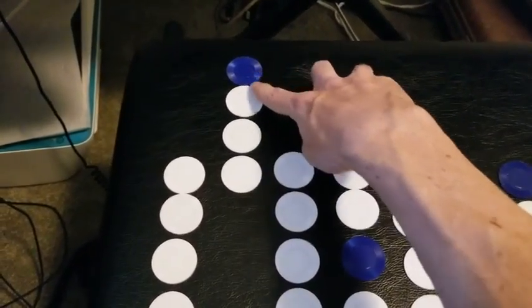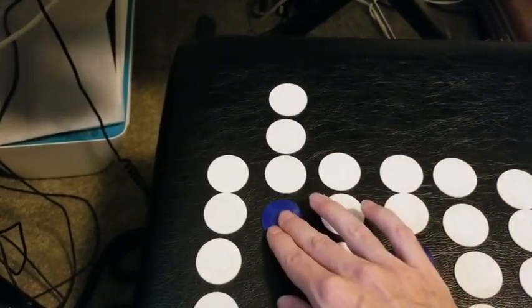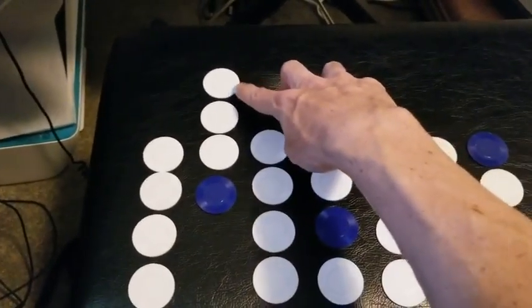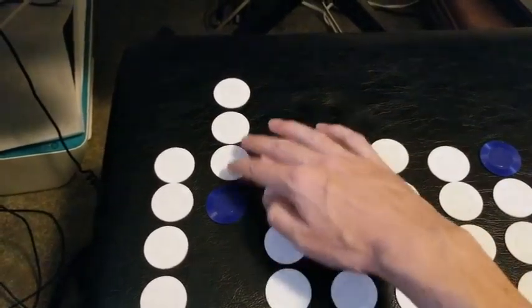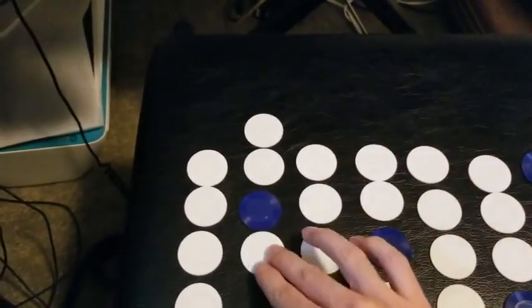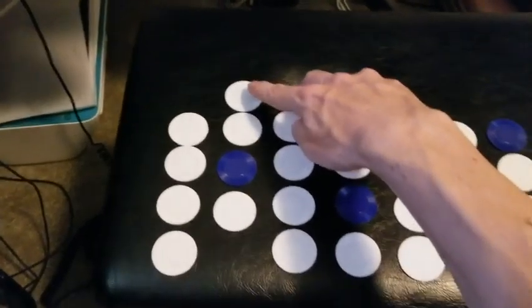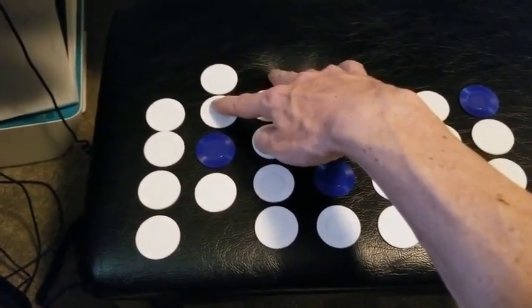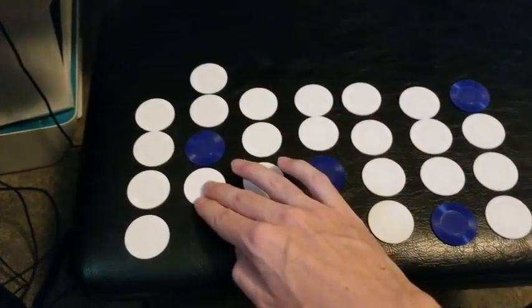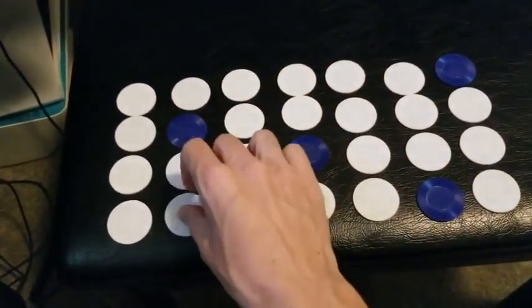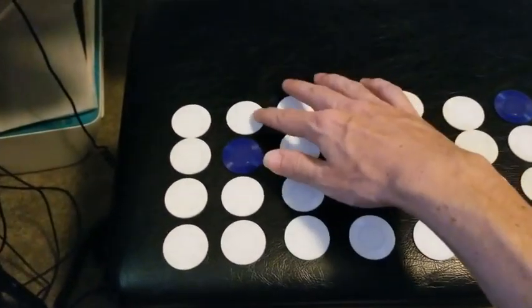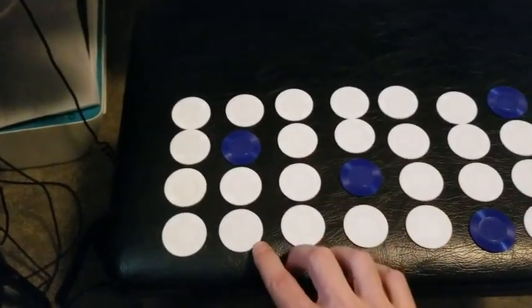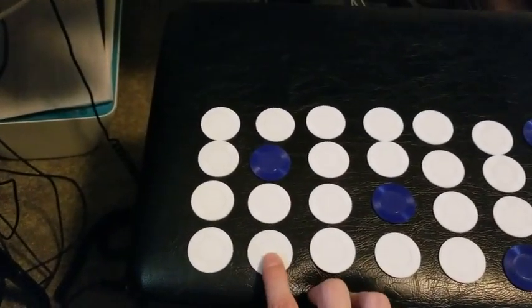Moving down, F sharp, D, B, A, D, B, A, F sharp, B, A, F sharp, and D, and A, F sharp, D, B, or B minor 7.